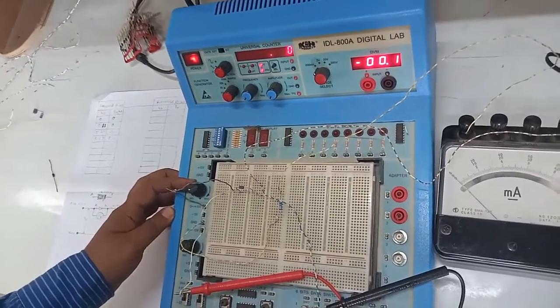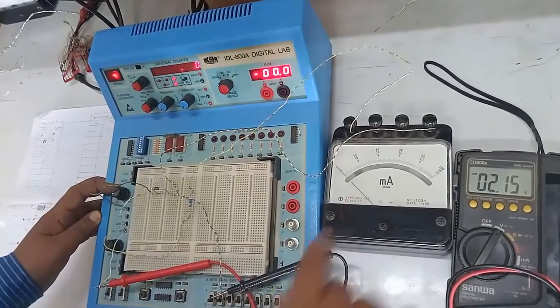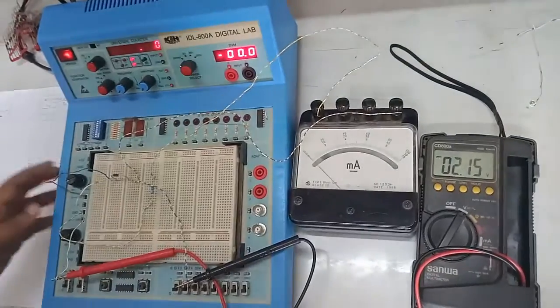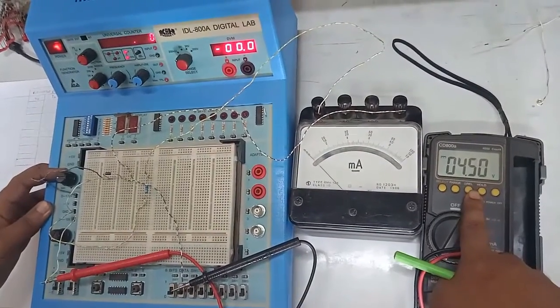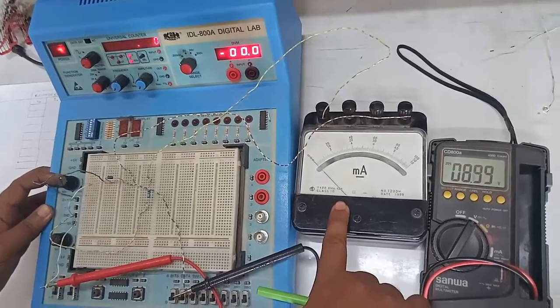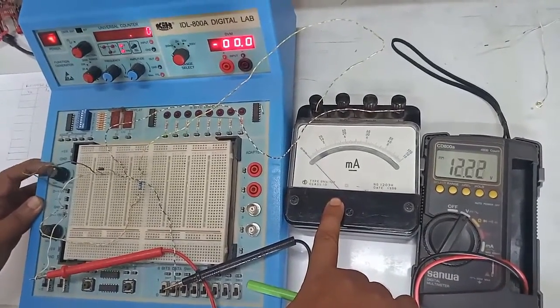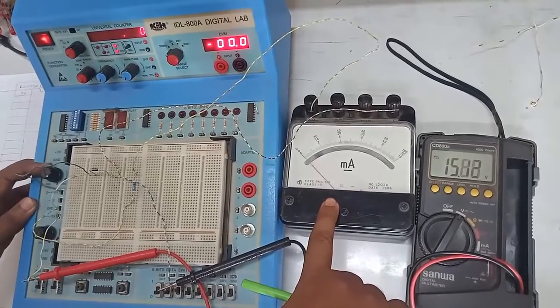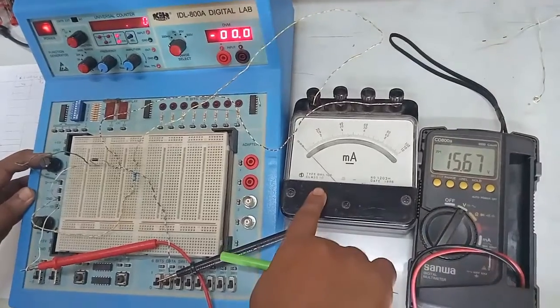I am increasing voltage. Voltage is increasing, diode across voltage is increasing, but there is no current. Voltage is now maximum in our project board, but there is no current.